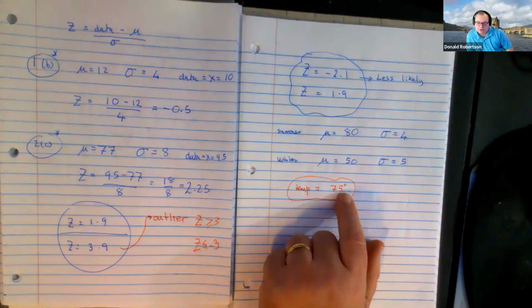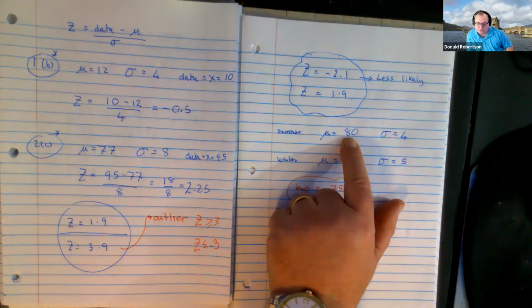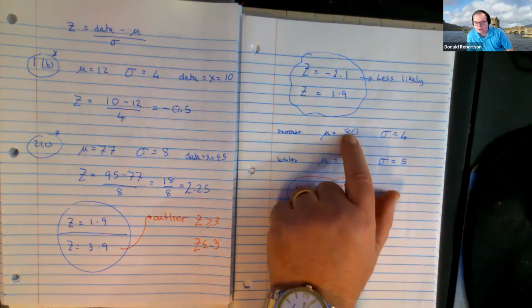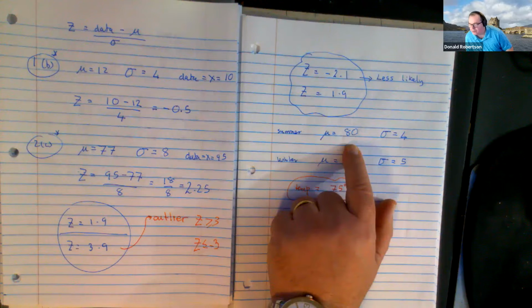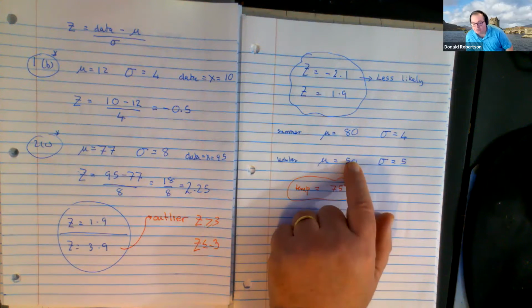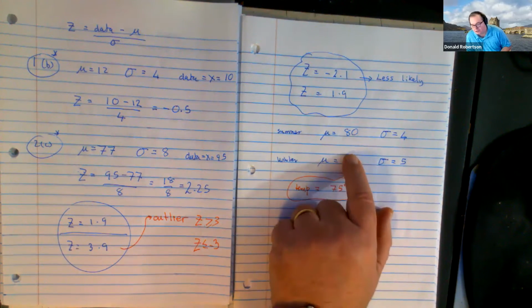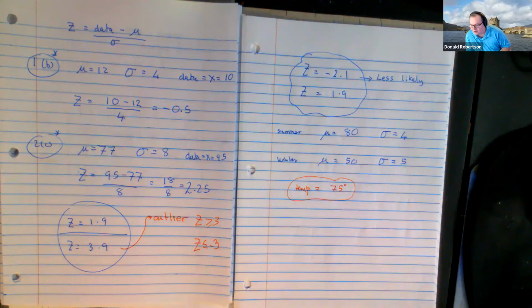Now, if you were just looking at it, you'd say, well, getting 75 in the summer, the average is 80, so wouldn't that just be a slightly cold day in the summer? Not freezing cold, just slightly cold. Now, the winter temperature is 50. Couldn't 75 just be an extra special warm day in winter?